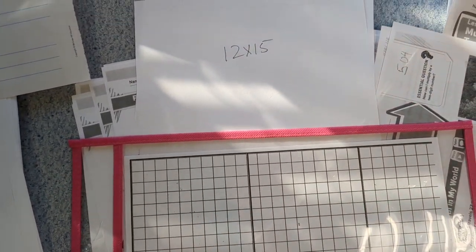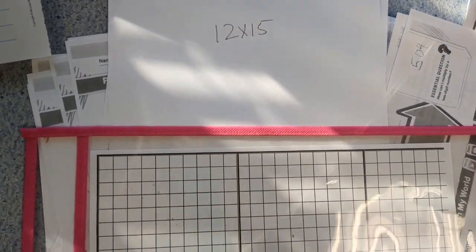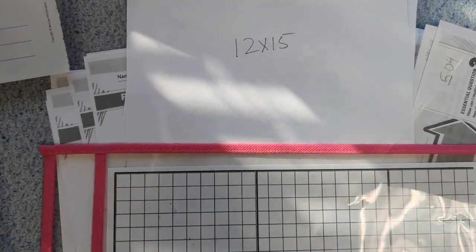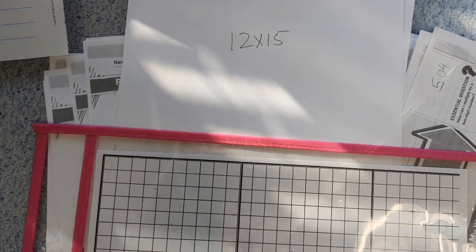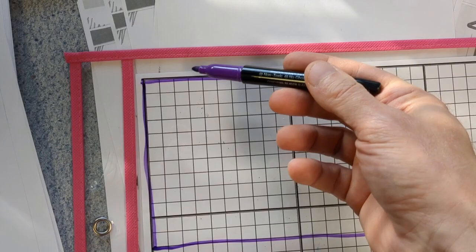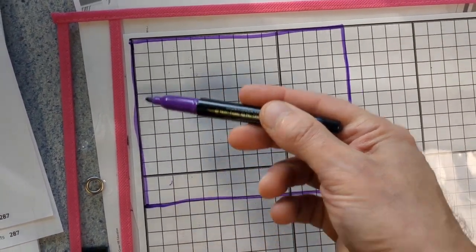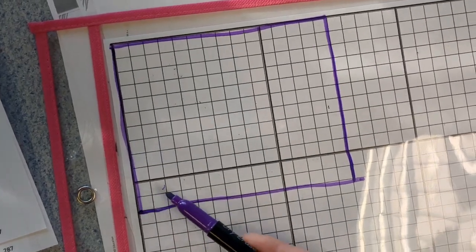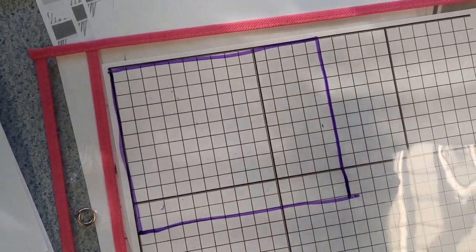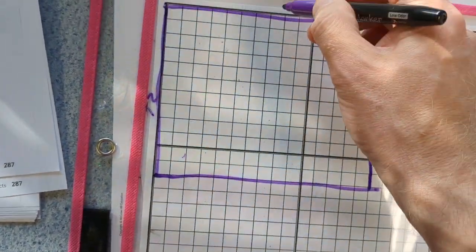You'll need one of these mats or something like it to practice this first problem. 12 times 15. We're going to decompose the 15, but first let's make a 12 by 15 area model on our mat. I used the big boxes knowing these were 10, and then one more and two more makes 12 this way, and then this is 10 this way, and 1, 2, 3, 4, 5. So I have a 12 by 15 area model.